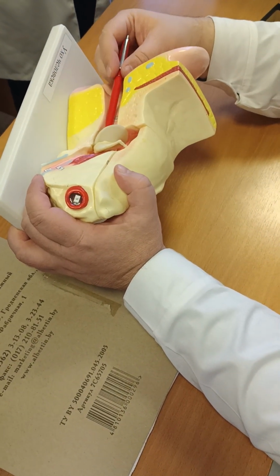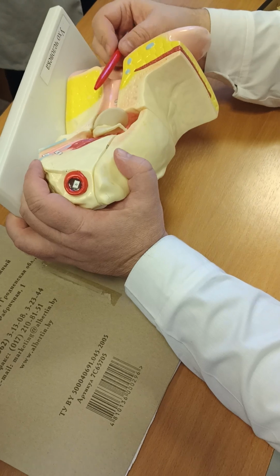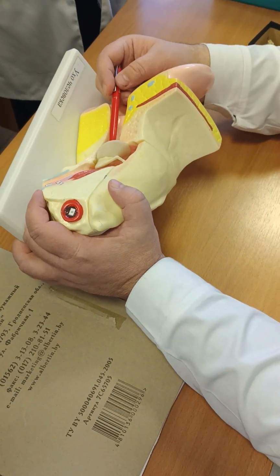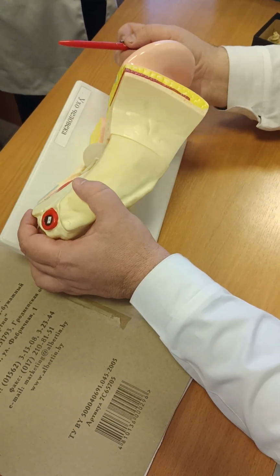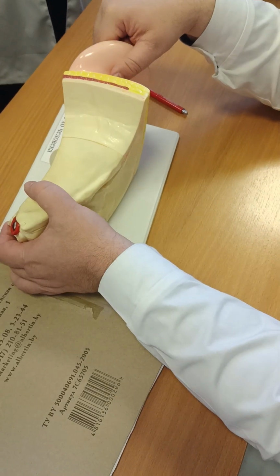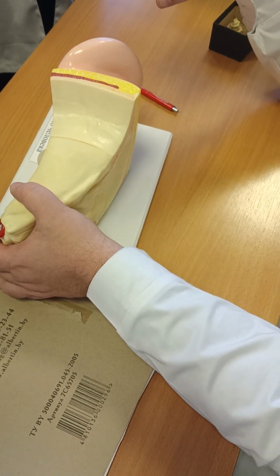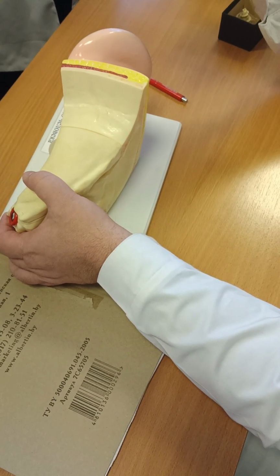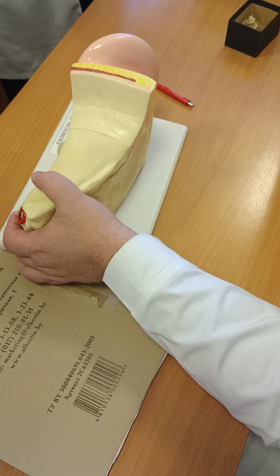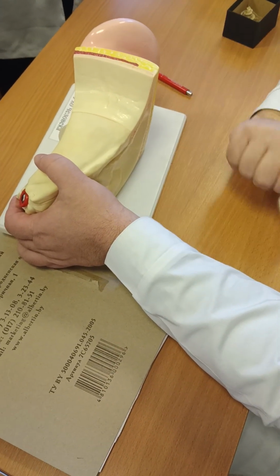The external acoustic meatus is not straight, and if we need to see the tympanic membrane, it is necessary to move the ear upward, backward, and laterally in adults, or we can move the ear downward in children.